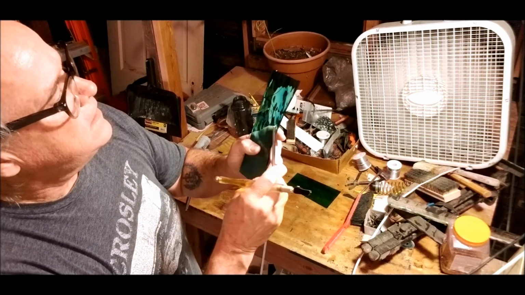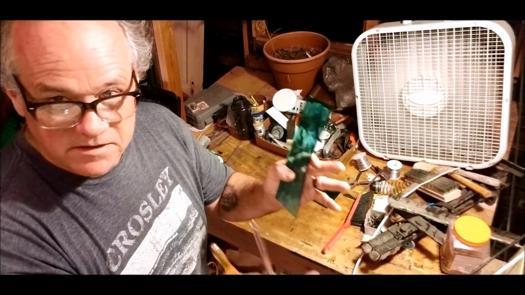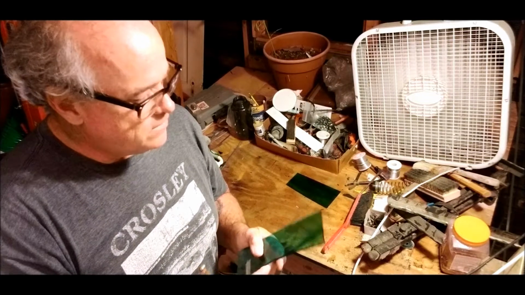Again, if I cut it the exact size and I put the lead on it, as I put it together, it's going to get bigger and bigger, and it's going to get off. Okay. So you want to make sure.